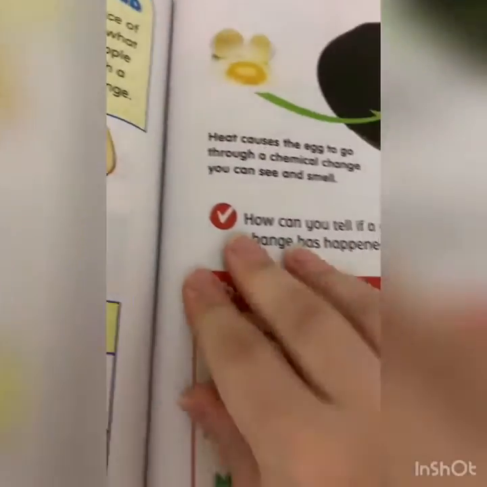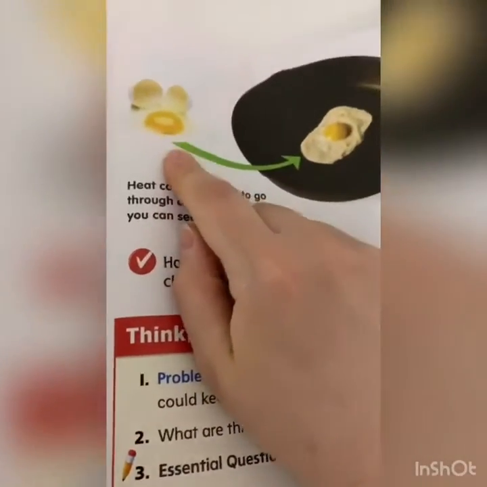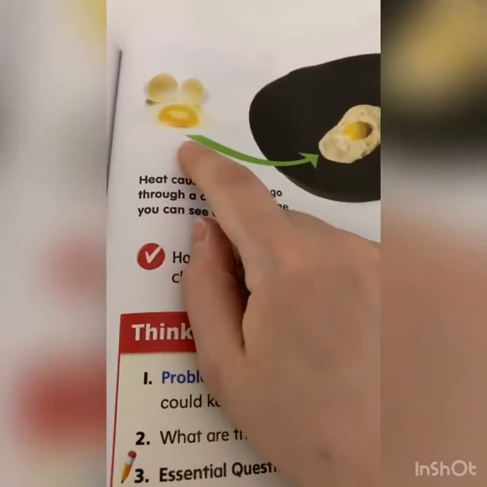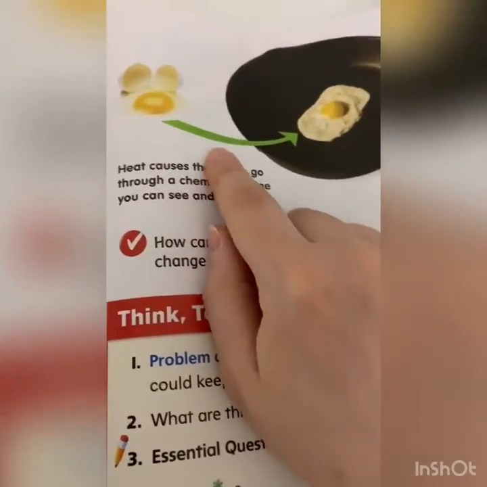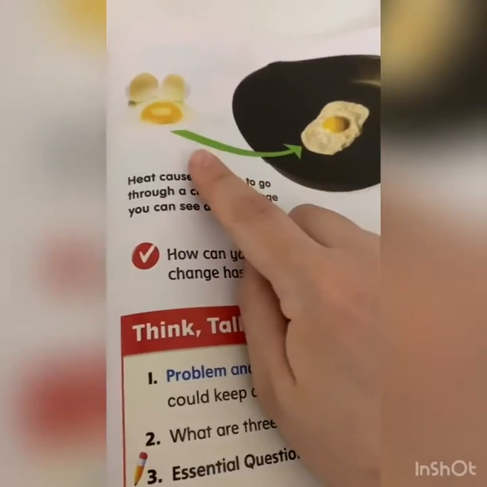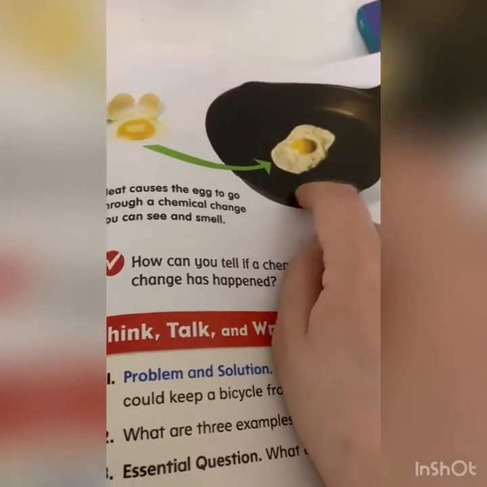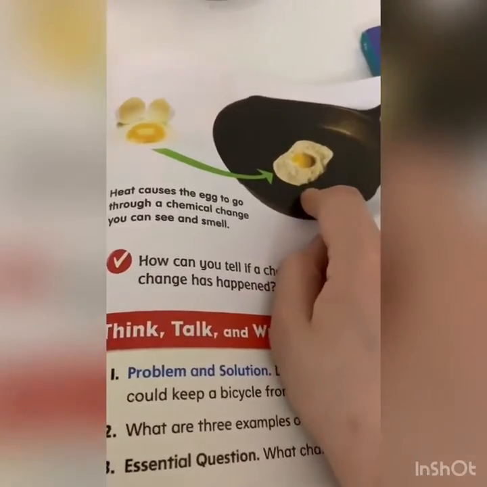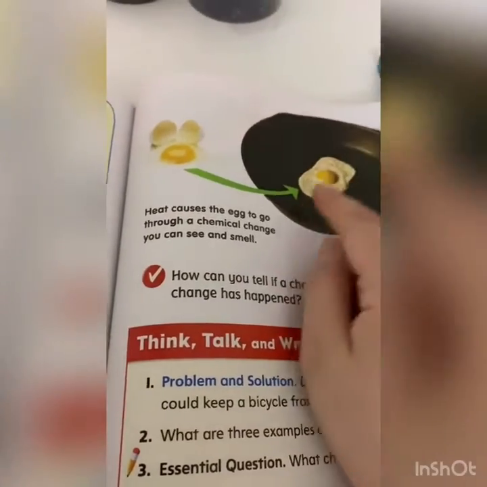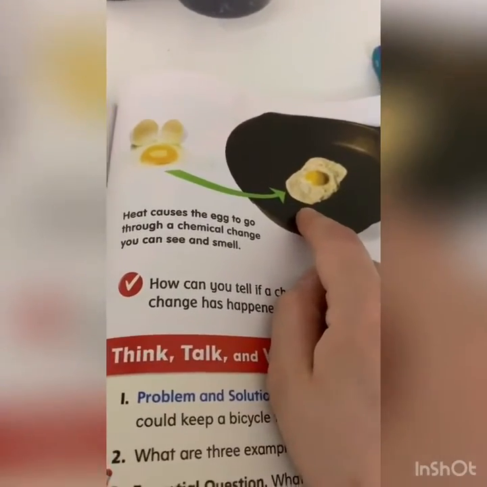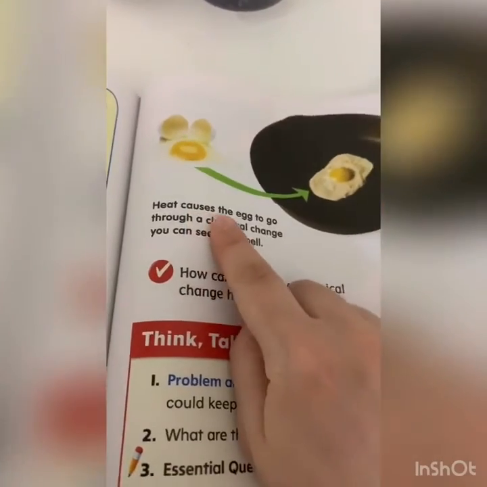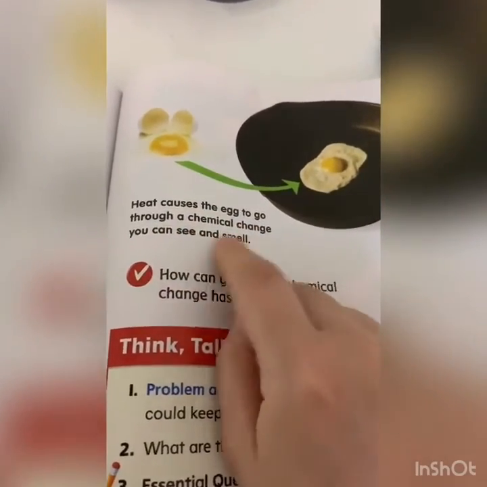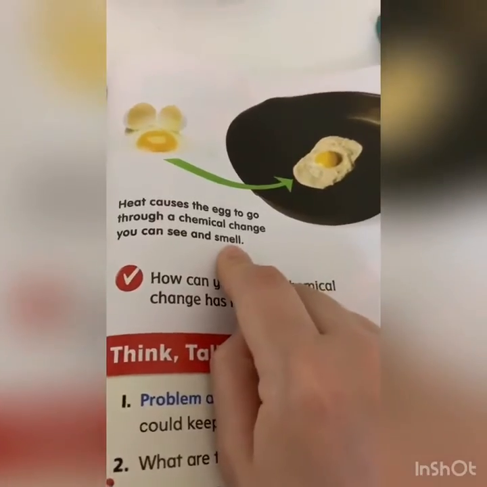Okay? Now on page 329, we see here are normal eggs. They are raw. And when you wake up in the morning and you crave a fried egg, it turns into this when it gets exposed to heat. You start smelling even the new egg smell. Heat causes the egg to go through a chemical change you can see and smell. Okay?